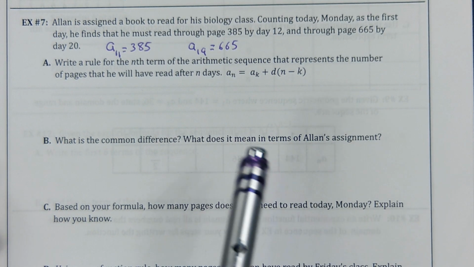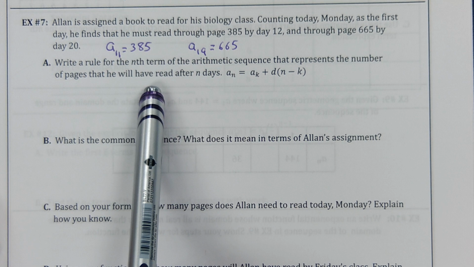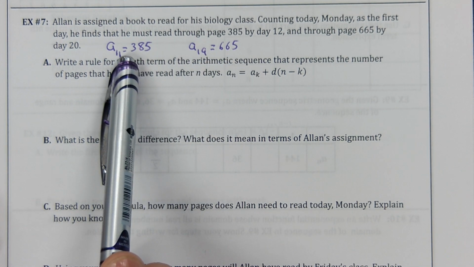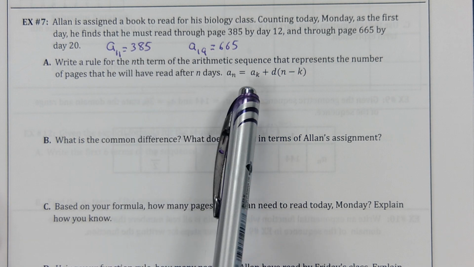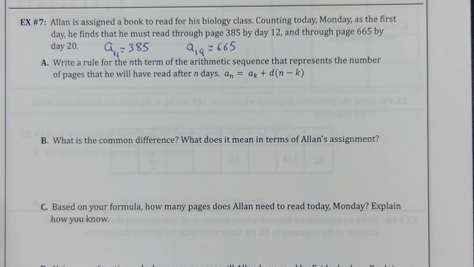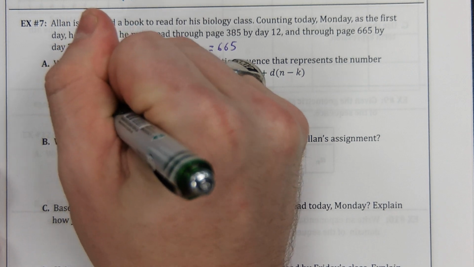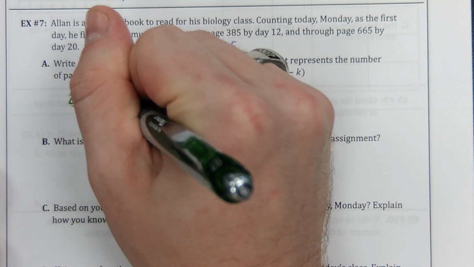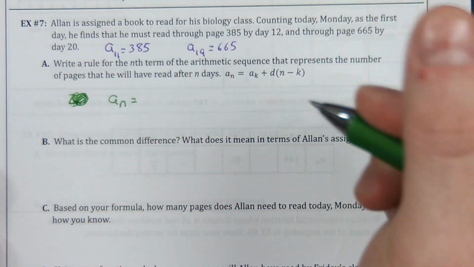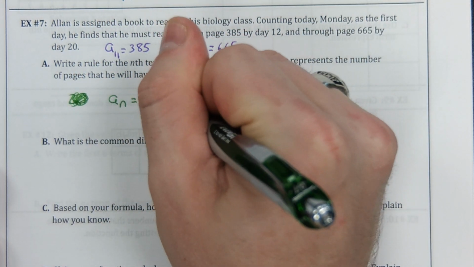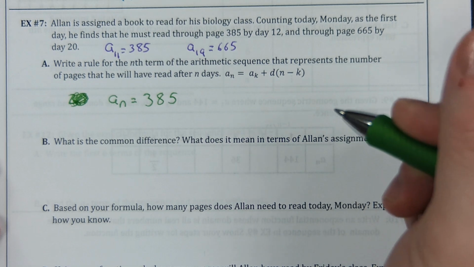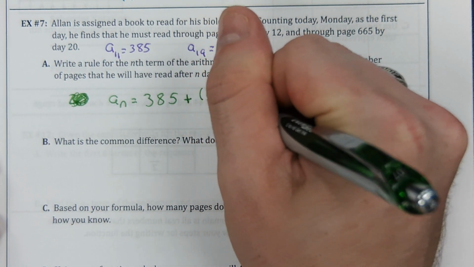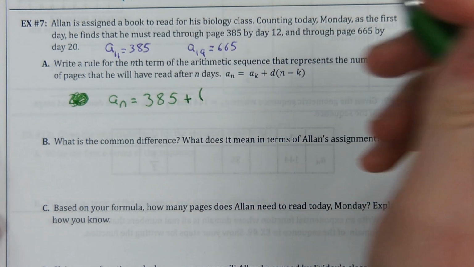All right. We can fill this thing out with either of these. It doesn't matter, but we should probably go with the smaller one. We don't know a sub 1, but we do know a sub 11. A sub n is, we start with 385 pages, and we will read an unknown number of pages per day right now.